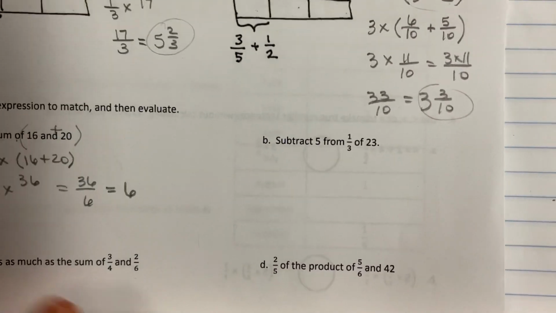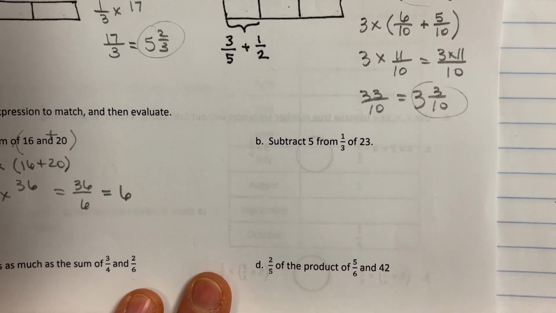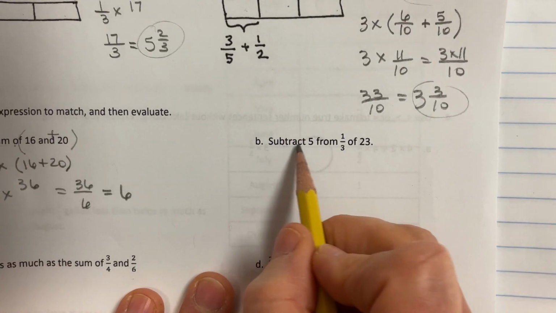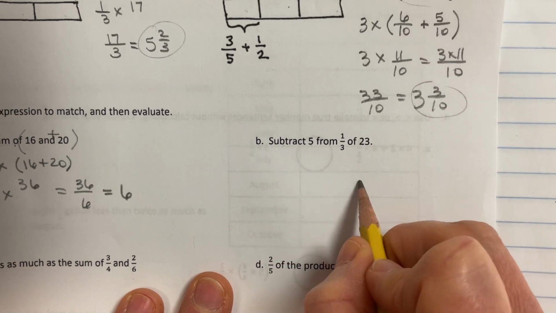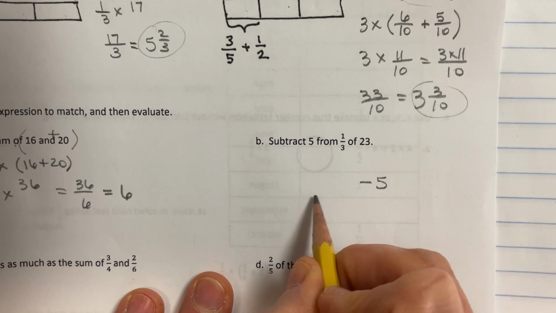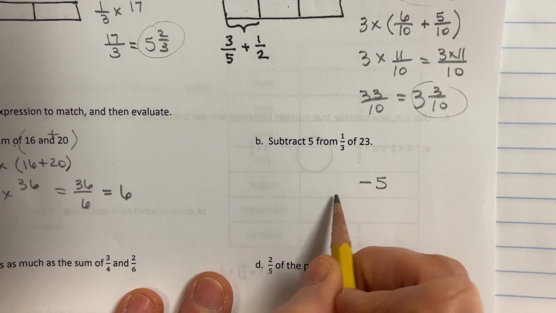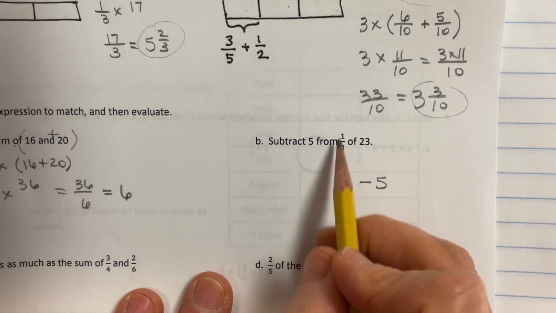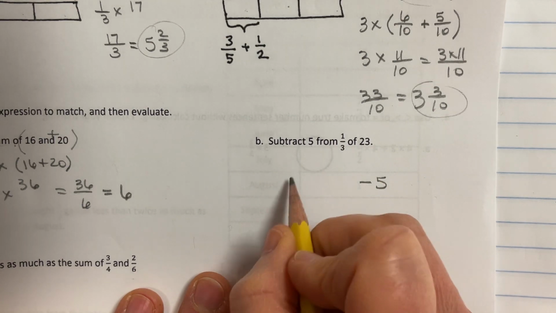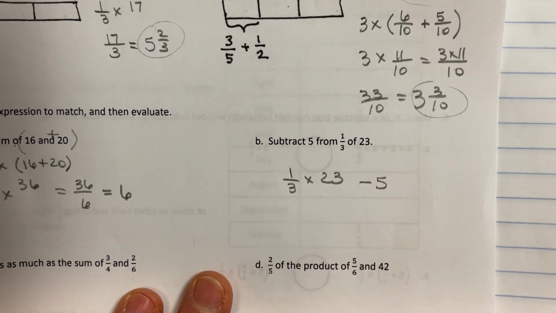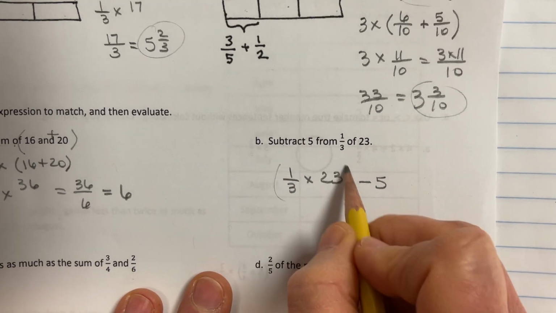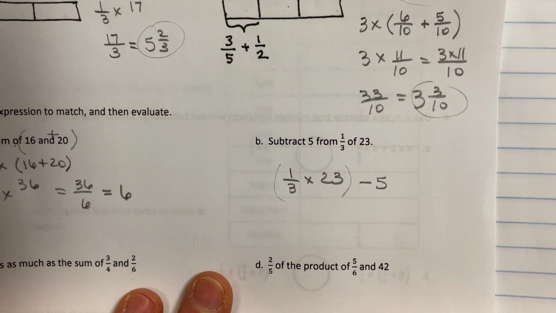At any point, I would encourage you to pause and try it before you watch. Subtract 5 from something. When you subtract 5 from something, I'm taking 5 away from something. Taking 5 away from 1/3 of 23. That's what I'm going to focus on first, and then subtract 5.